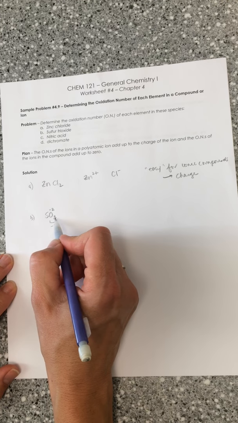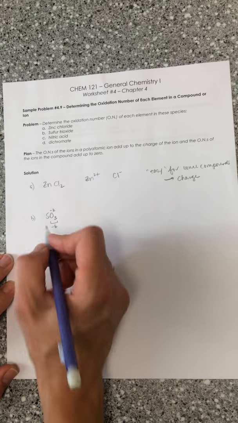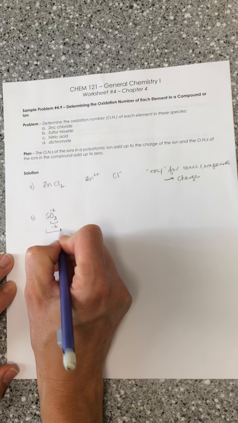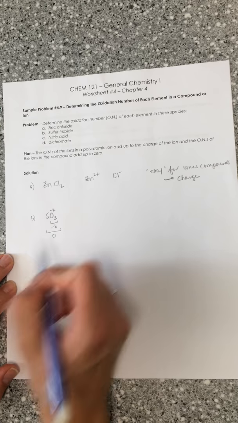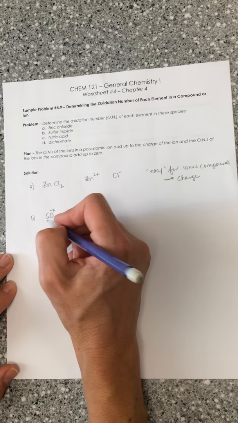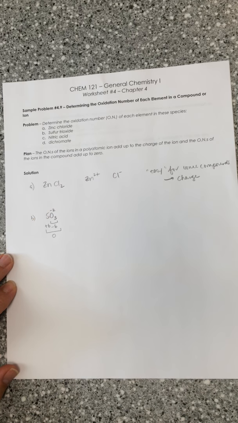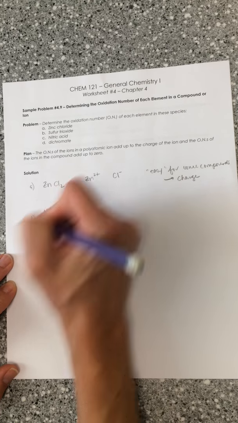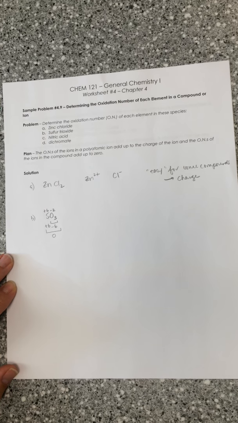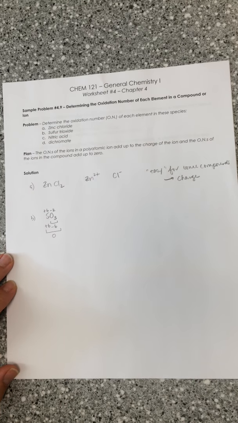Because 3 of those oxygens is going to contribute -6 to our charge. The entirety of this species has to have a charge of 0. So I bracket my entire species and I write a 0. That tells me that my sulfur has to contribute a +6 charge. Because there's only one of them, my oxidation number is also +6. So again, I'm going to use the same formalism as we go through the rest of these. So hopefully this will make sense.